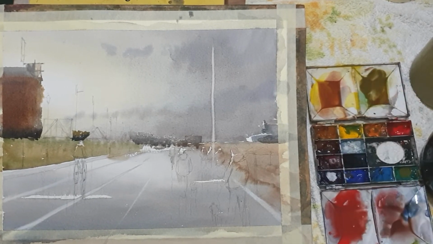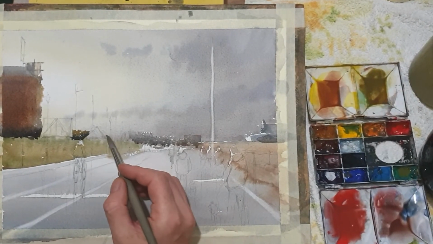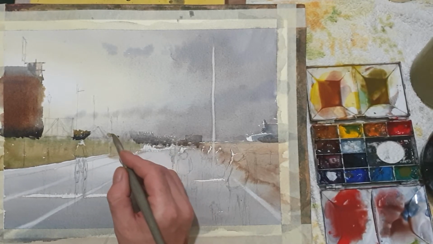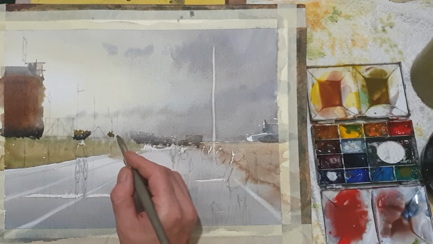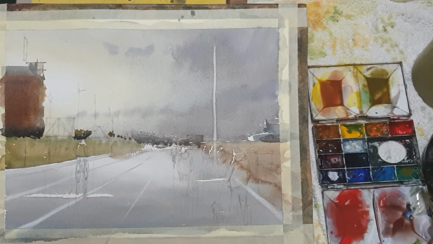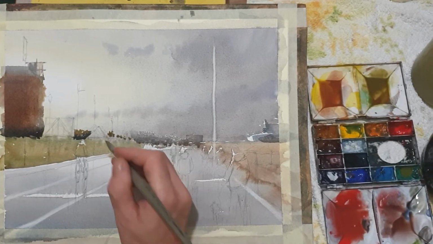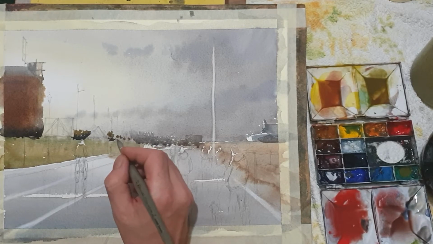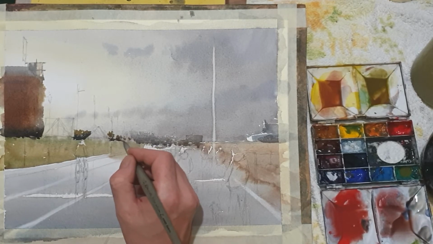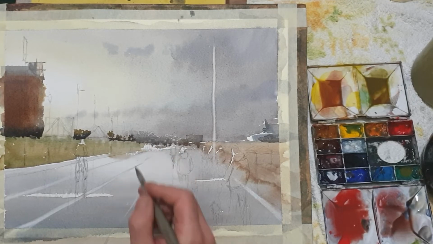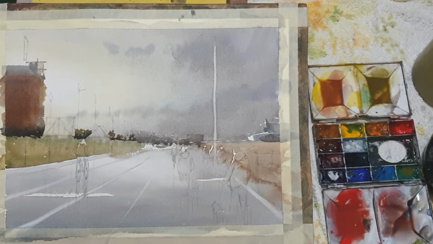And just a little weaker. Same sort of thing. Just let them bleed in. And again, tied into them buildings.